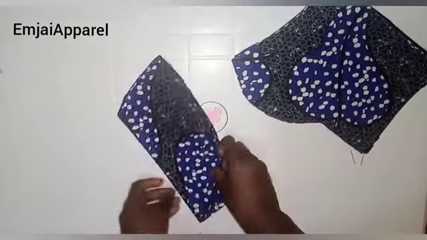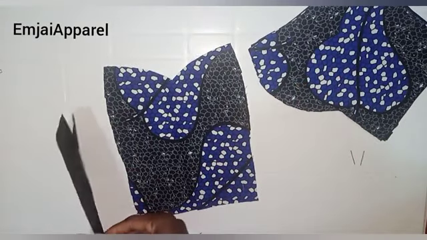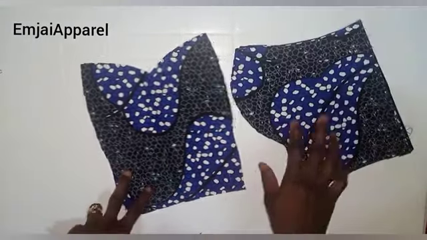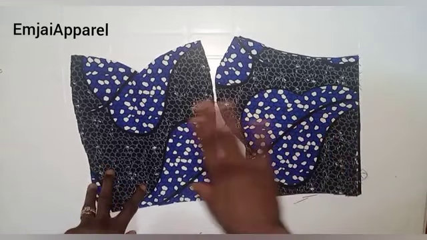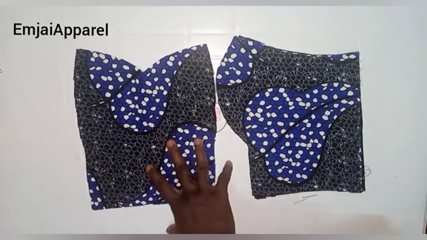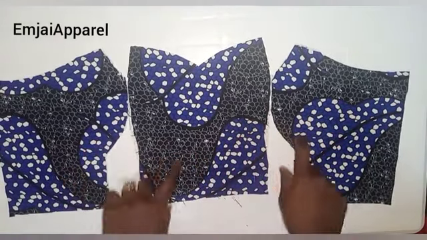Next, I'll be attaching my wording to the bustier, and I'll be attaching it to the center panel and to the side panel. If you don't know how to pad a bustier properly, check out my video on how to pad the bustier properly. I'll be dropping the link to that video in the description box. Here I have attached the wording to the bustier.